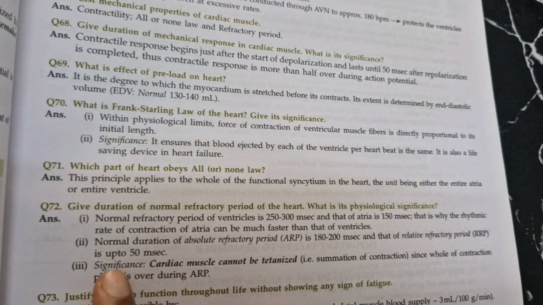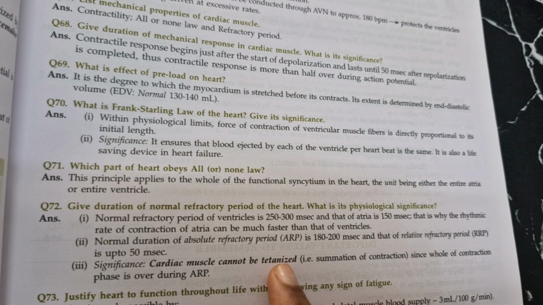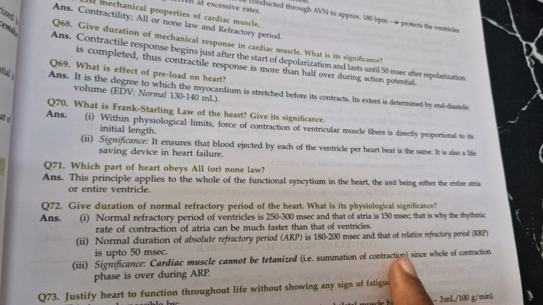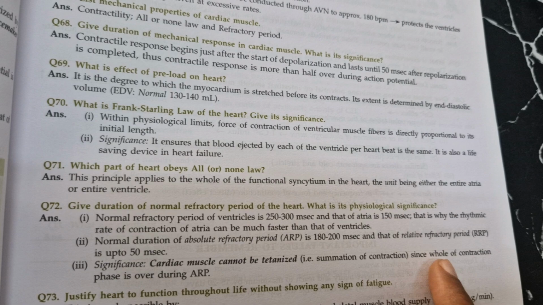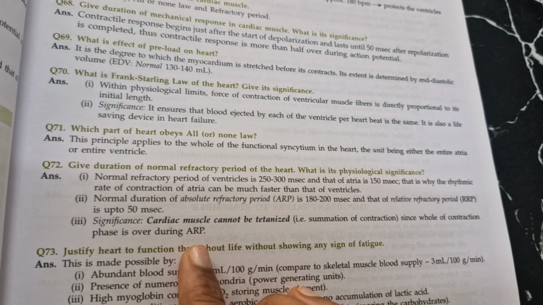Significance: cardiac muscles cannot be tetanized because there is no summation of contraction, since the whole contraction phase is over during the absolute refractory period.